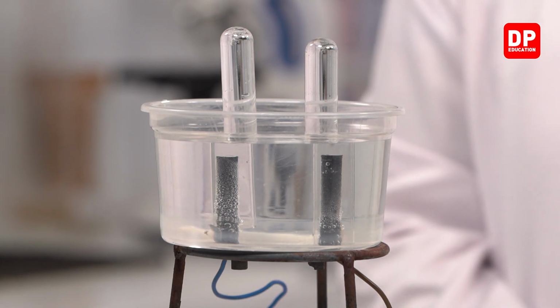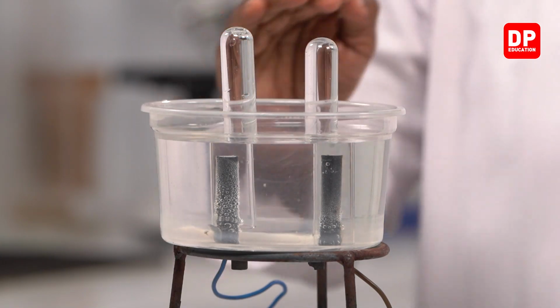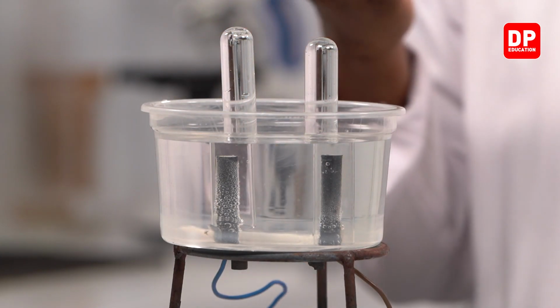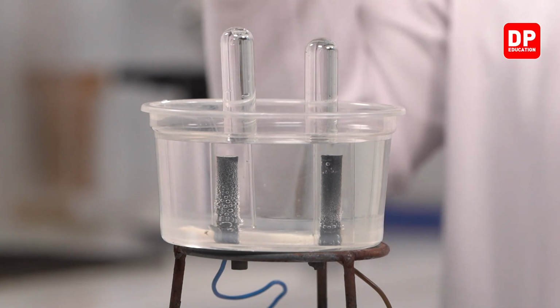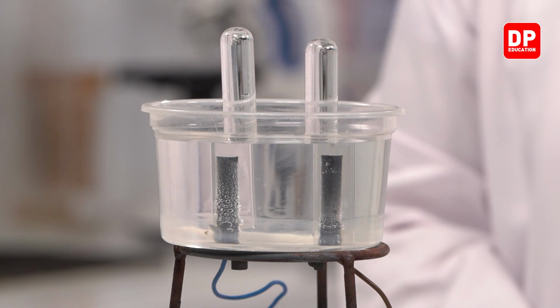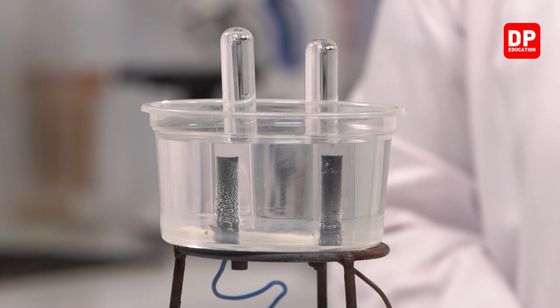We will have to wait for some time until the water gets displaced. When the gas bubbles come up, water is pushed down or displaced and the gas collects over water. You will be able to see that with time.